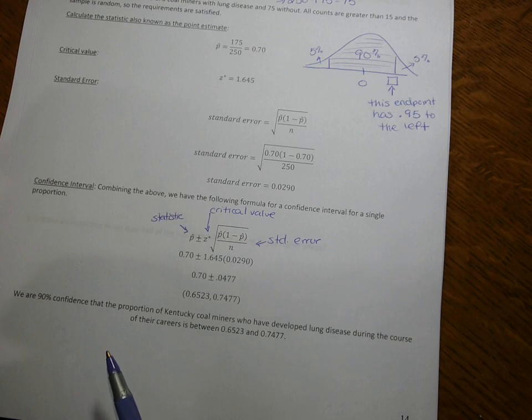So here is a typed out example. Now what we're going to do is we're going to go through another example together where we work through each and every one of the steps.